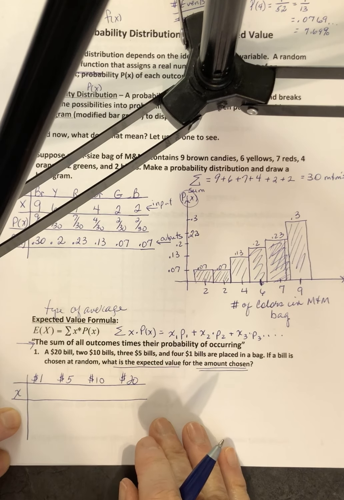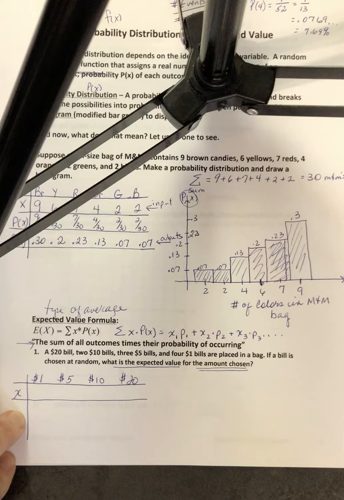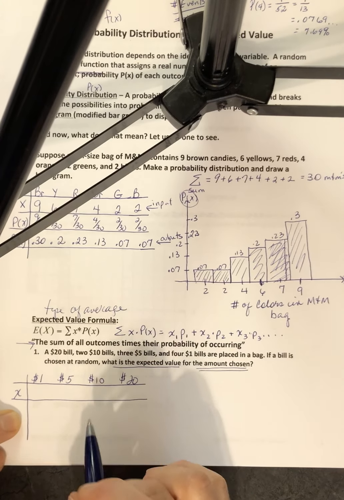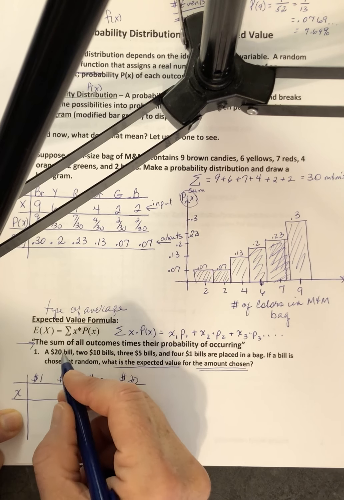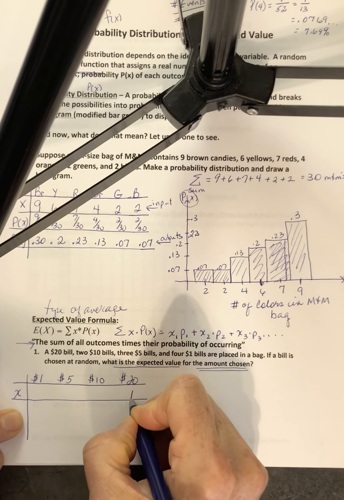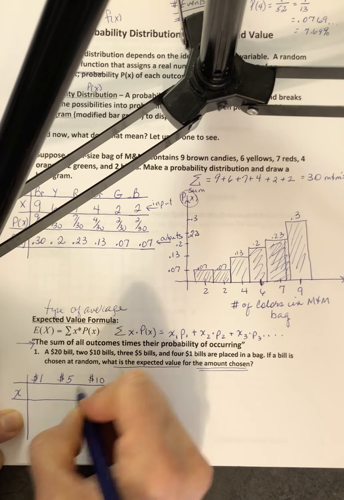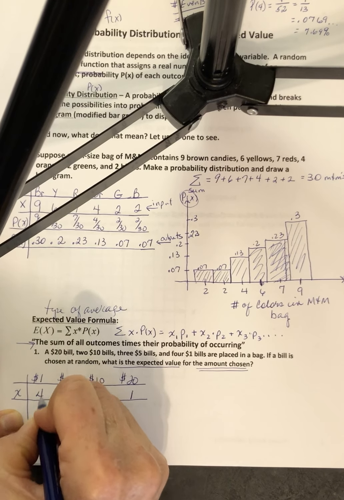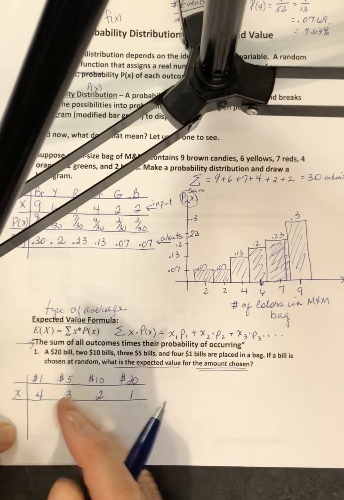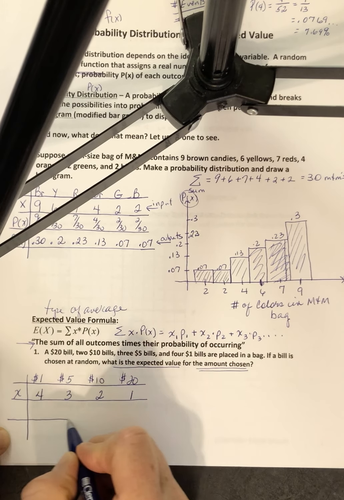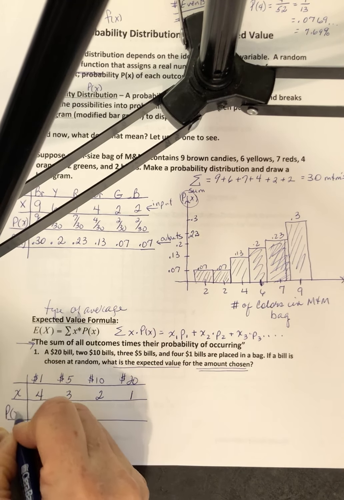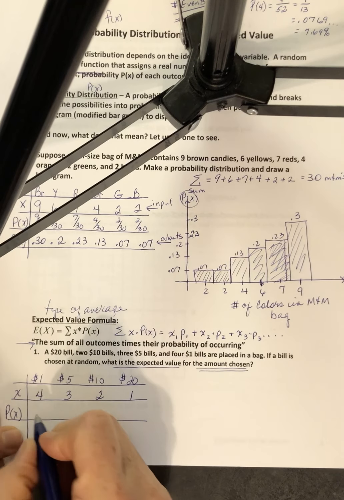So our X, which is the number of each outcome: there are a $20 bill, there's only one of those. There's two 10s, there's three 5s, and there's four 1s. So we start this out just like we did the probability distribution. Now I've got to find the probability.